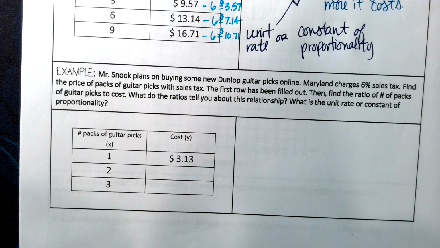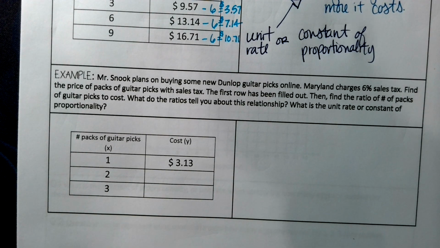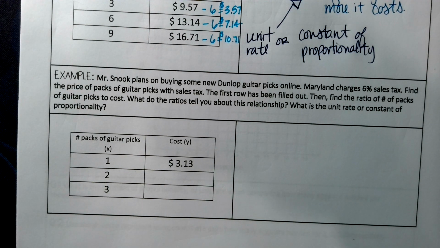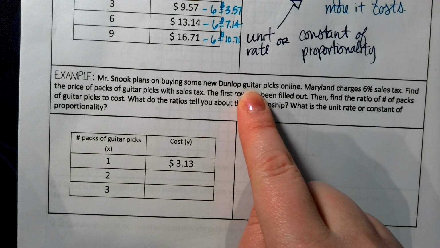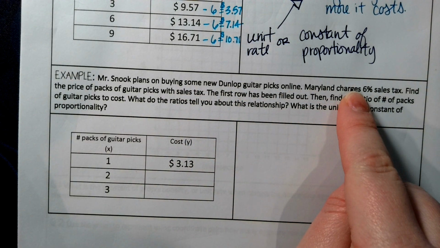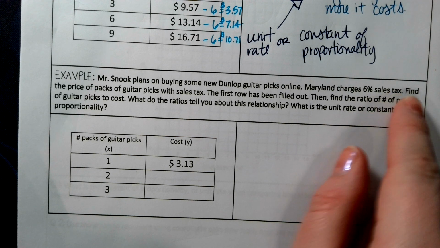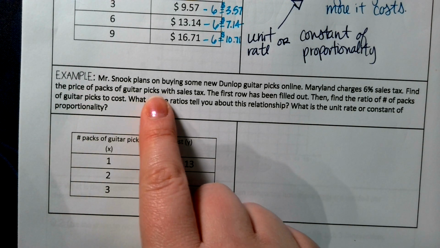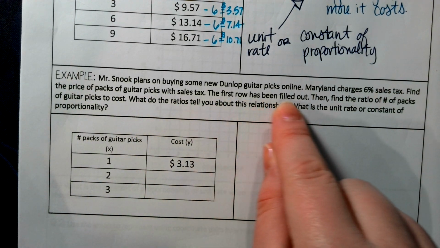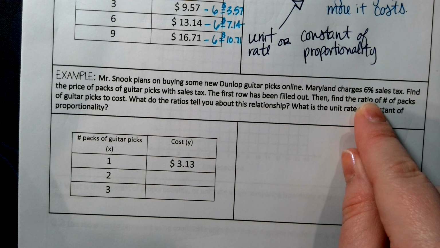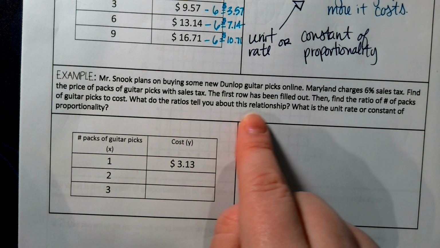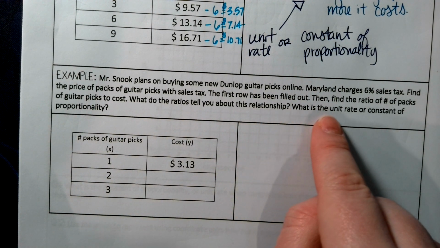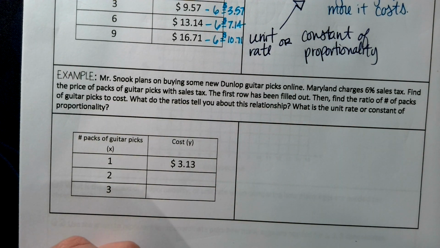This last one, you're having to fill out the information for it. It says Mr. Snook plans on buying some new Dunlop guitar picks online. Maryland charges 6% sales tax. Find the price of packs of guitar picks with sales tax. The first row has been filled out. Then find the ratio of number of packs of guitar picks to the cost. What do the ratios tell you about the relationship? And what is the unit rate or constant of proportionality?